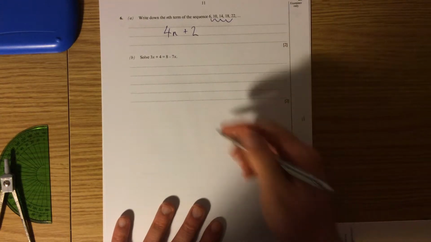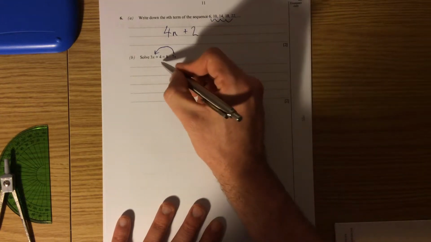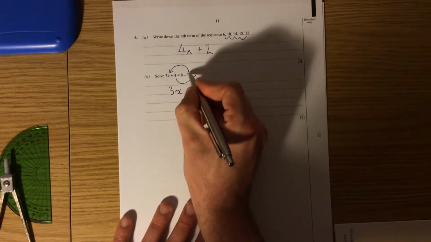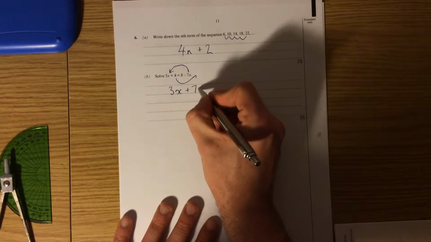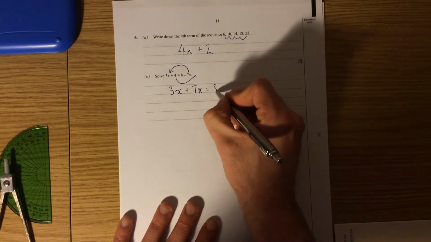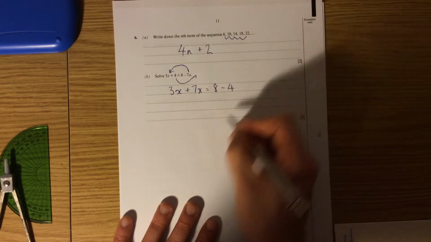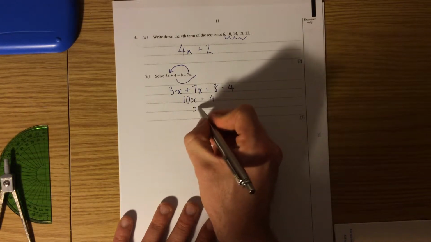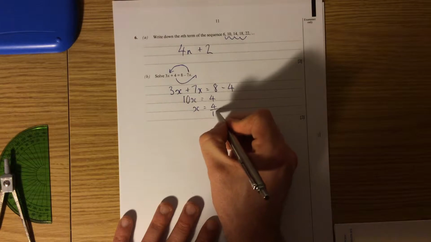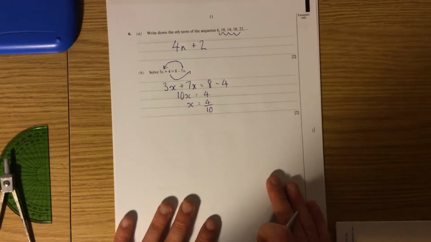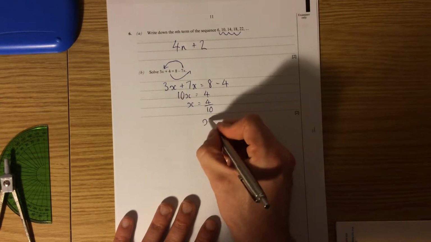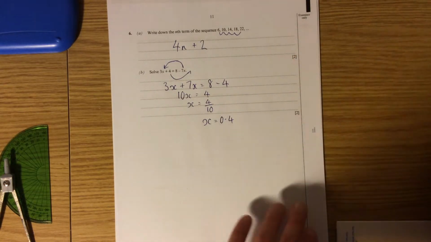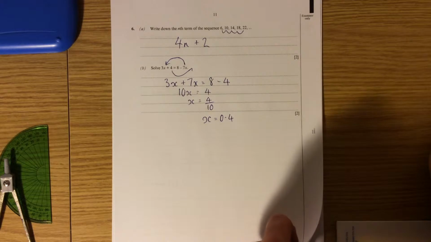Solve the following equation. I am going to collect x's on this side and numbers on that side. So 3x is staying put, and this minus 7x is going to come across to become plus 7x. 8 is staying put, and plus 4 is going to travel over to become minus 4. So I'm left with 10x equals 4. So x equals 4 divided by 10, which can be left exactly as it is, or we can just say that x is 0.4. If you're unsure of fraction to decimal conversion, leave your answer as a fraction. That will be acceptable.